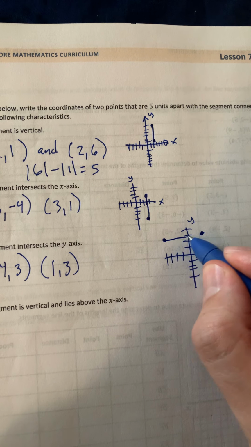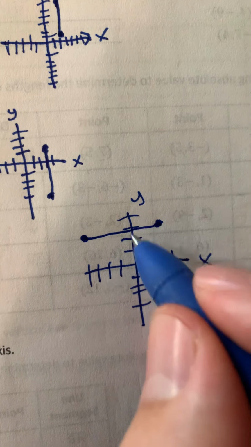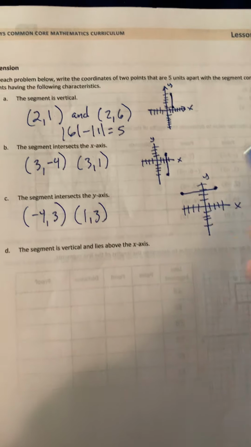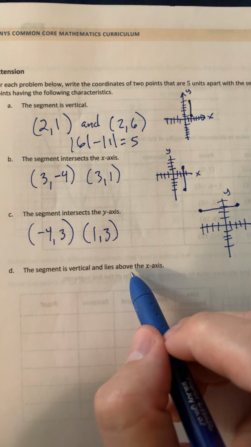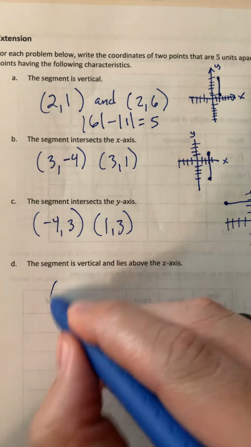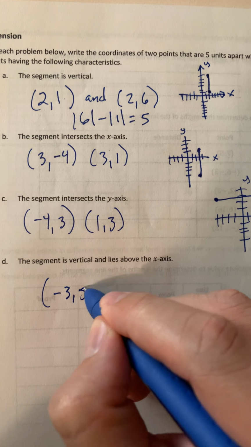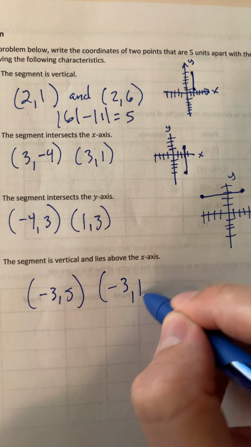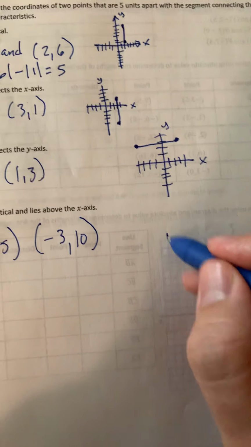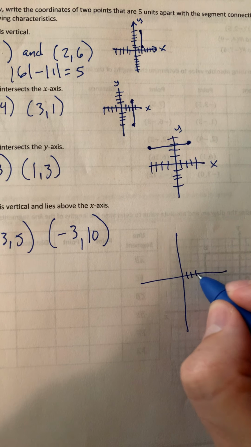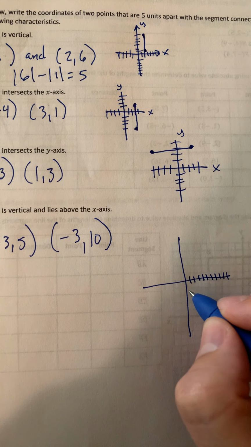So this one, if you notice, it intersects the y-axis. I mean, it crosses right here on the y-axis. And then the segment is vertical and lies above the x-axis. So there's a lot of solutions, and I'm just giving you an example here. So if I draw this, 1, 2, 3, 4, 5, 6, 7, 8, 9, 10.